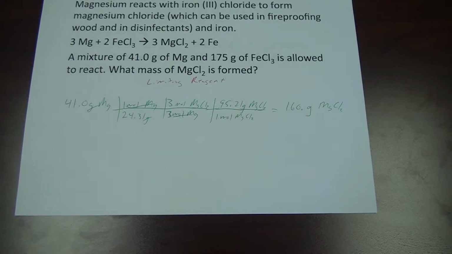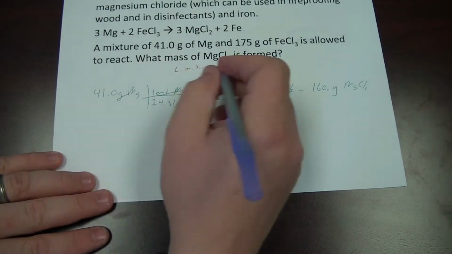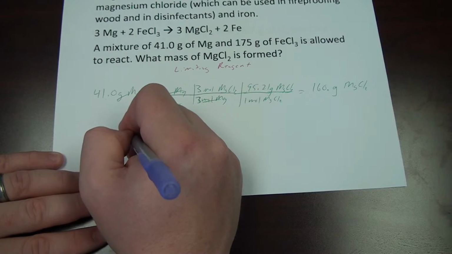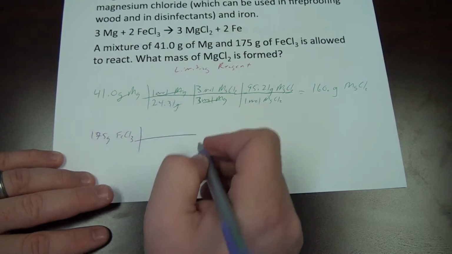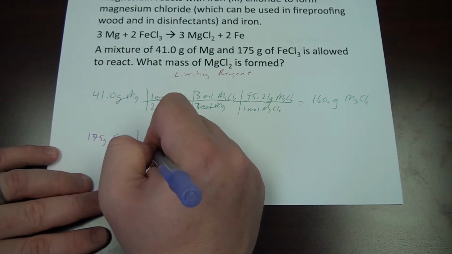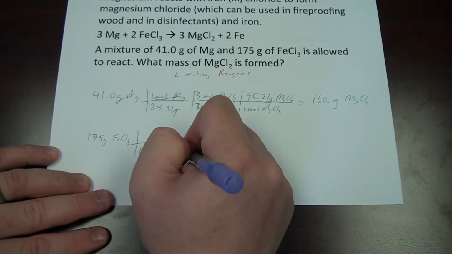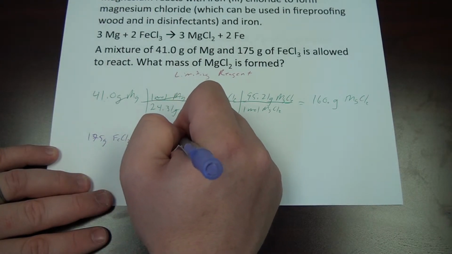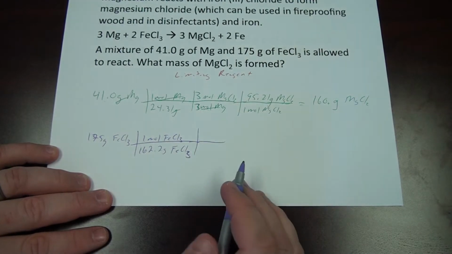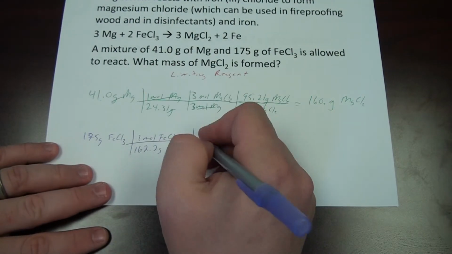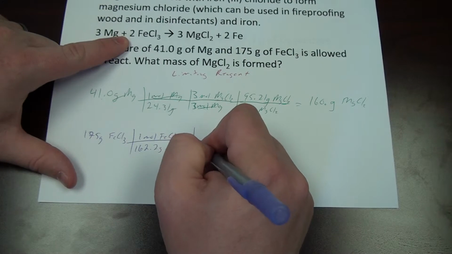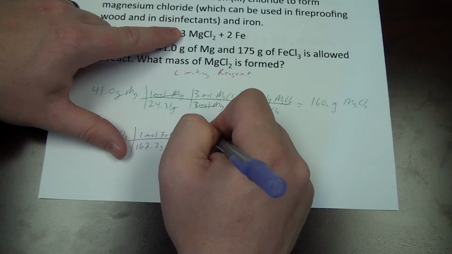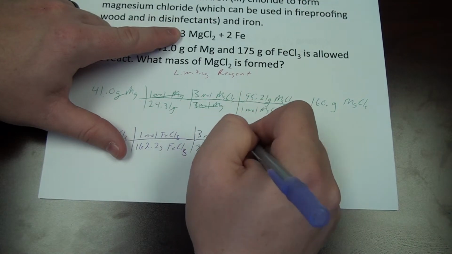Right? Repeat that process again with this one, 175 grams of iron 3 chloride. Convert to moles. So 162.2 grams of iron 3 chloride for every 1 mole of iron 3 chloride. From the balanced reaction, for every 2 moles of iron 3 chloride we react, we get 3 moles of magnesium chloride.